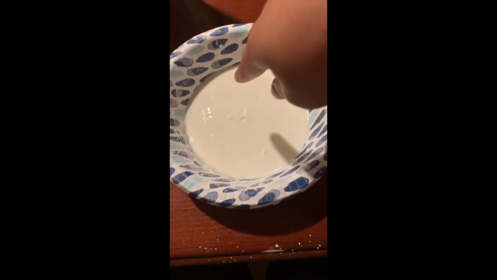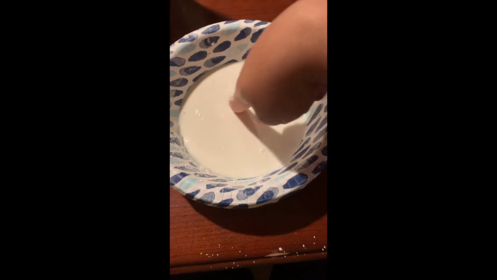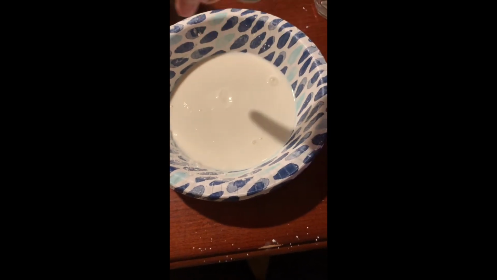This is the final product of the oobleck. Observe the properties of the phase of matter.